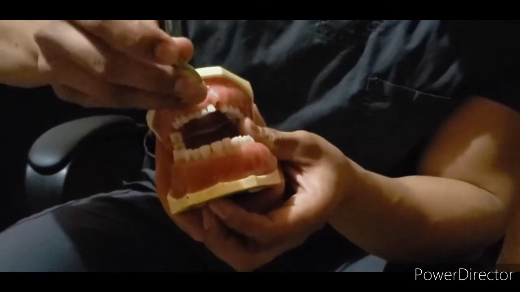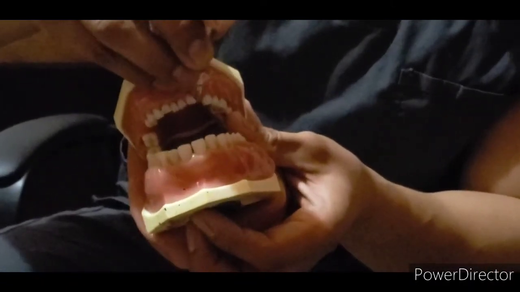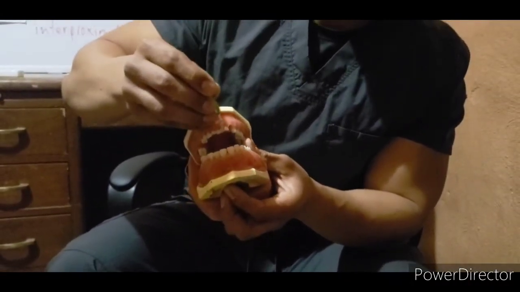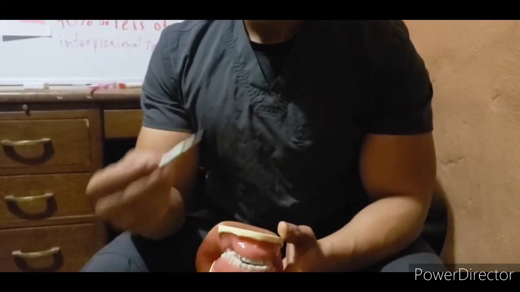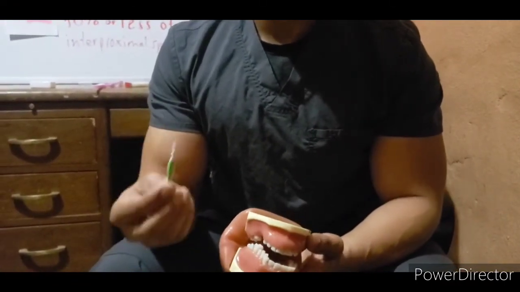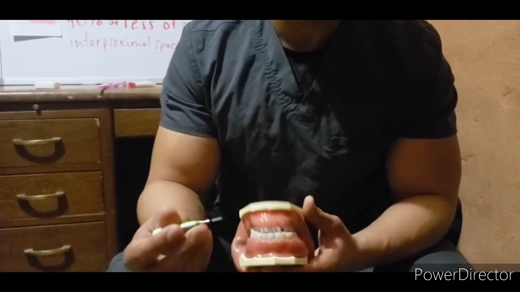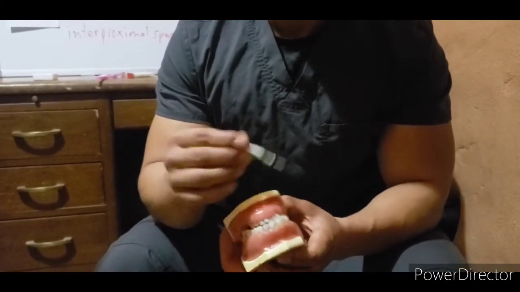So you would just insert the brush in between the area and clean as well as possible. And this, like I said, is specifically useful for type 3 or type 2 embrasures if the brush is allowed to go in between the teeth. You can also use it for your braces, going between the bracket areas and cleaning all the debris in there.